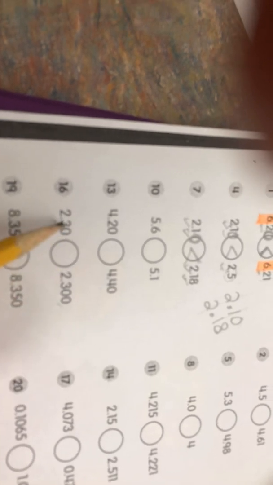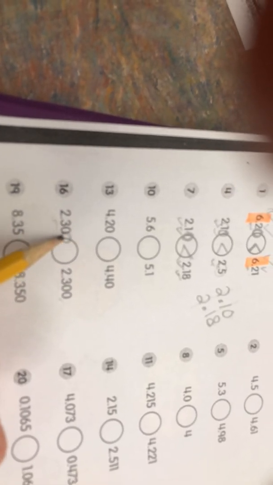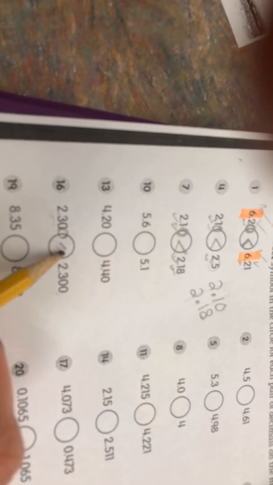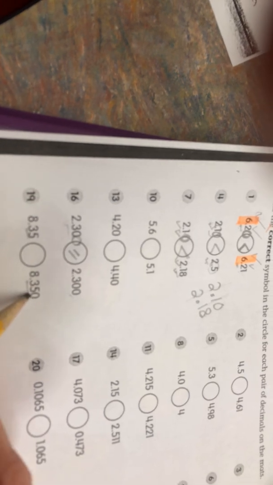Uh-oh. Here I have hundredths. Here I have thousandths. That's not a fair battle. I can't compare. 30 hundredths is the same as 300 thousandths. Oh, they try to trick me. Equivalent. So if you do not have the same amount of digits to the right of the decimal, you simply add a 0 to even them out before you compare.